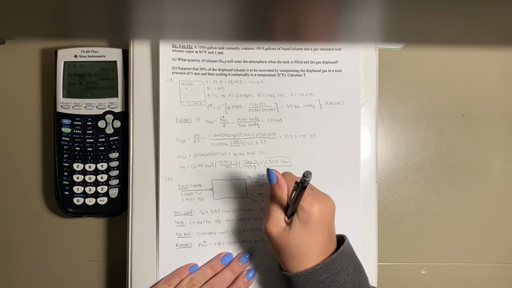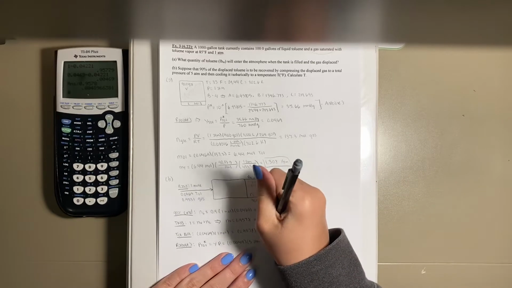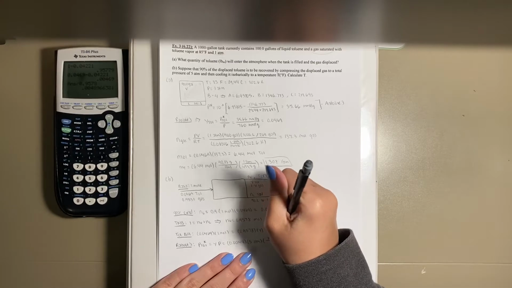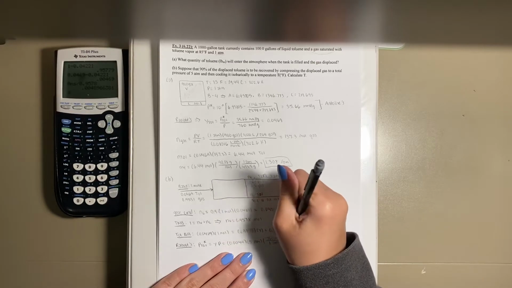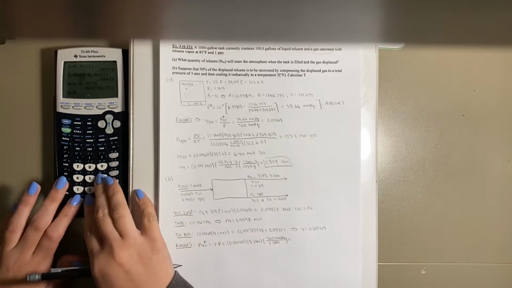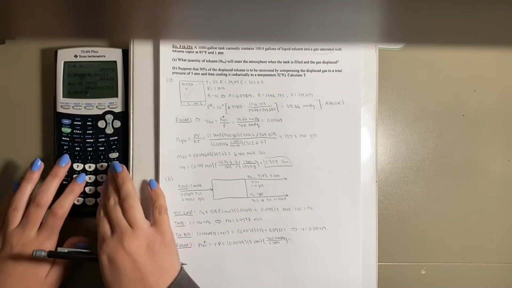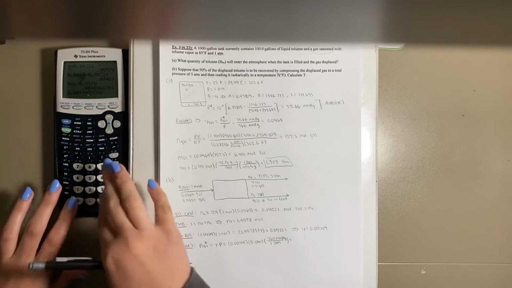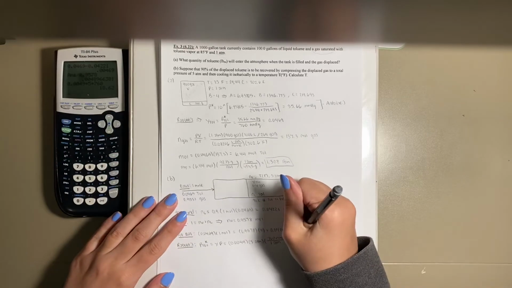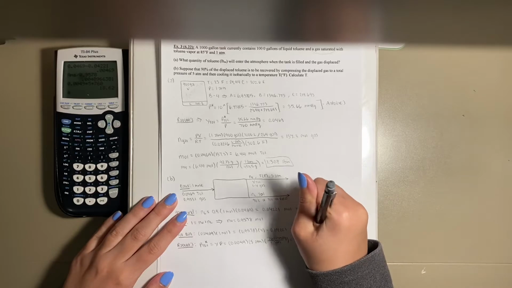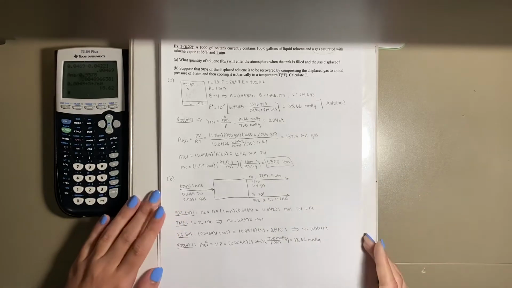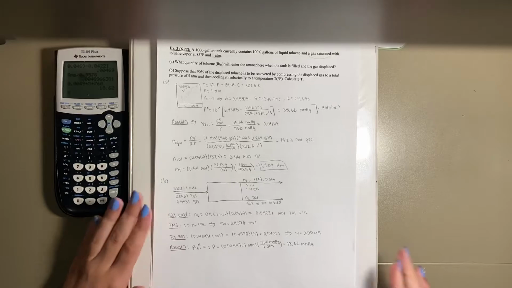And we need to convert this to millimeters of mercury. There are 760 millimeters of mercury in 1 atm. So 0.0049 times 5 times 760 is 18.62 millimeters of mercury. And that is the vapor pressure of toluene.